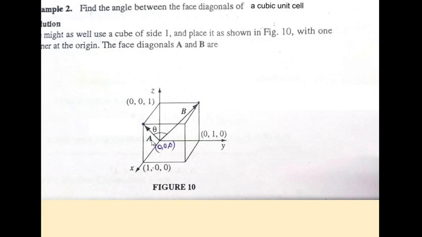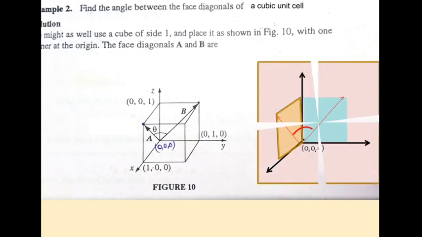Okay, how exactly does it look? I have just drawn a pictorial diagram, so it will be easy. One is a sky blue plane, that is your ZY plane, and one is a yellowish plane, that would be your XZ plane. These two diagonals are there, and you need to find the theta between them. So that is our motive.